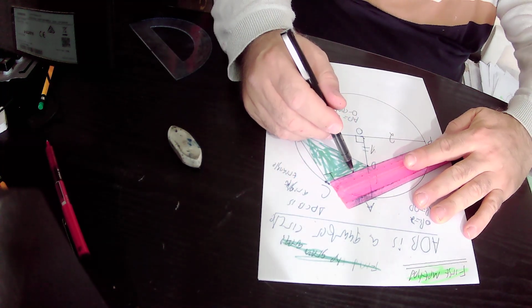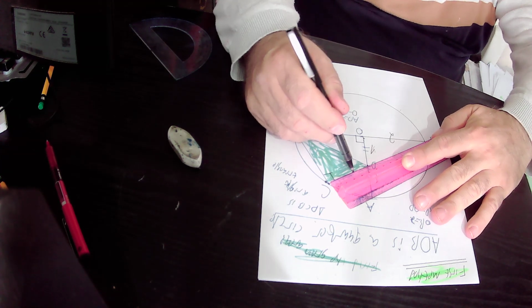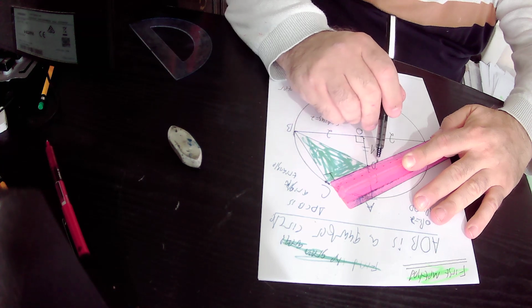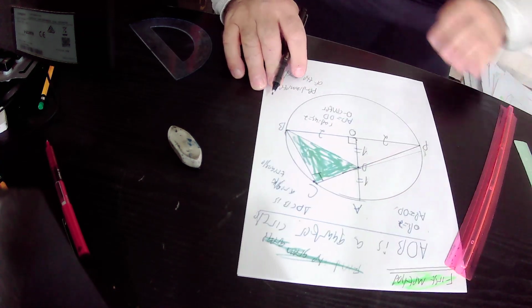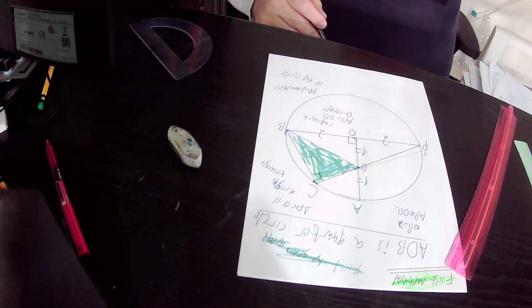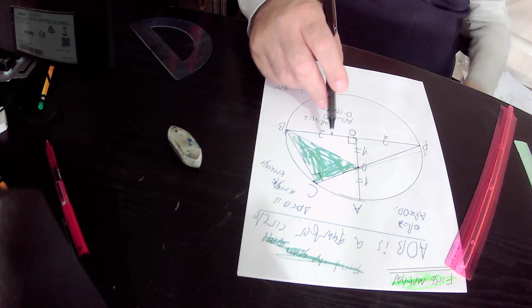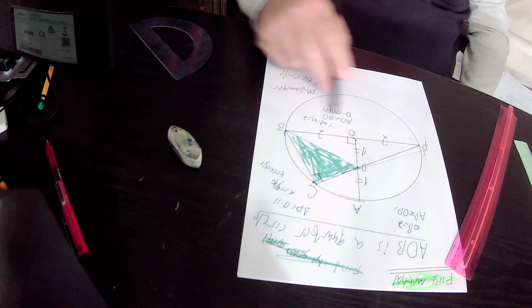Here, when point X merges with point P, we have peripheral angle BCP that is equal to 90 degrees, and it does rest on the diameter of the circle, which is PB.